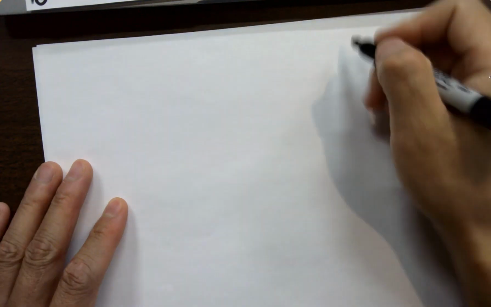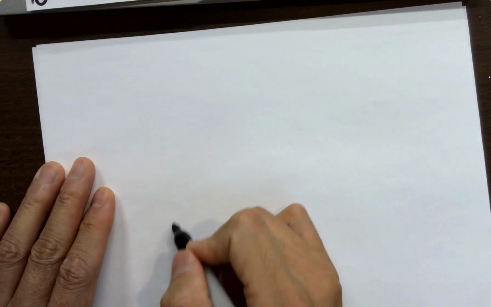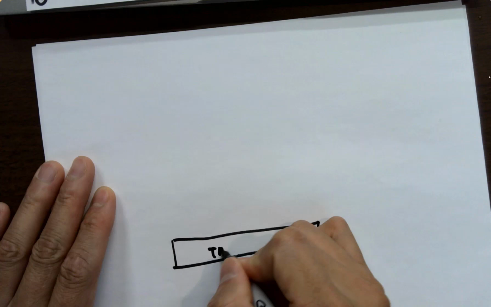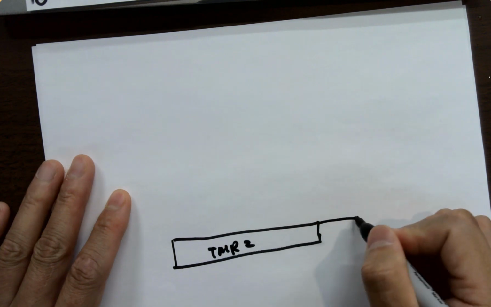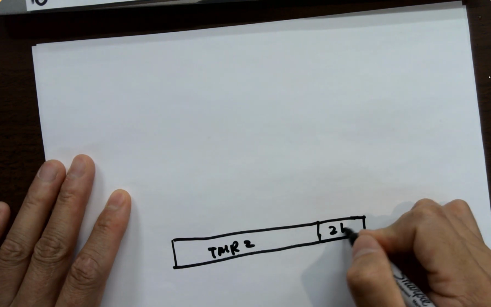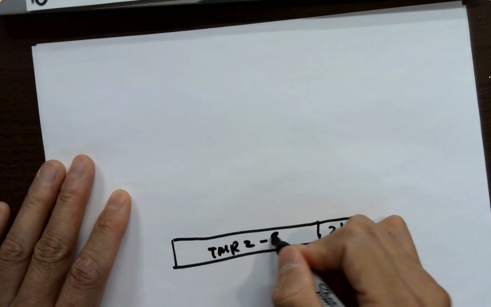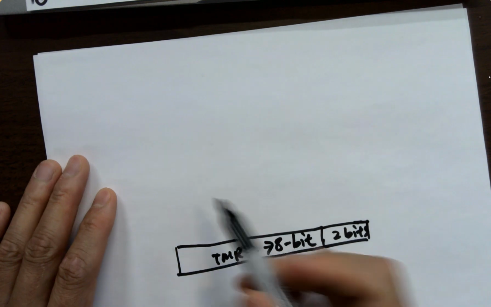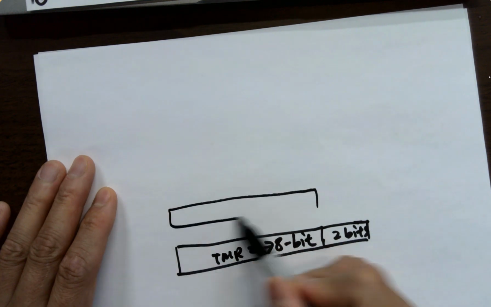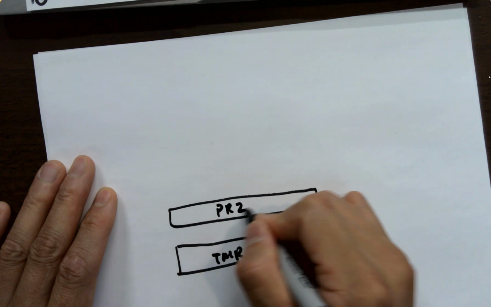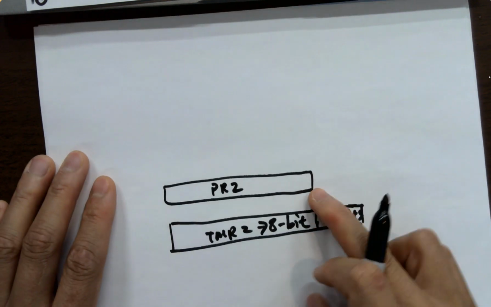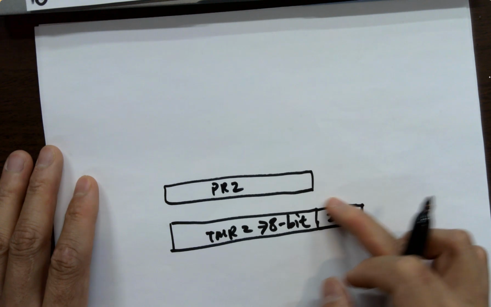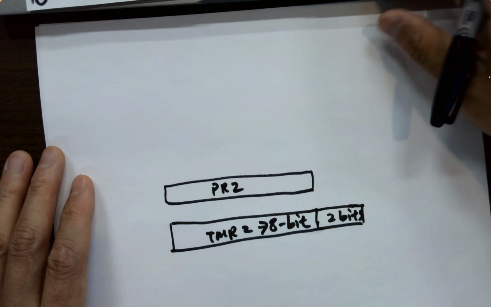Now let's tackle this. Duty. Duty cycle. Duty cycle is a percentage. Okay? That's the 2 bits. That's a bit. Does PR2 have another 2 bits over here? Why? Because it's an 8-bit register.